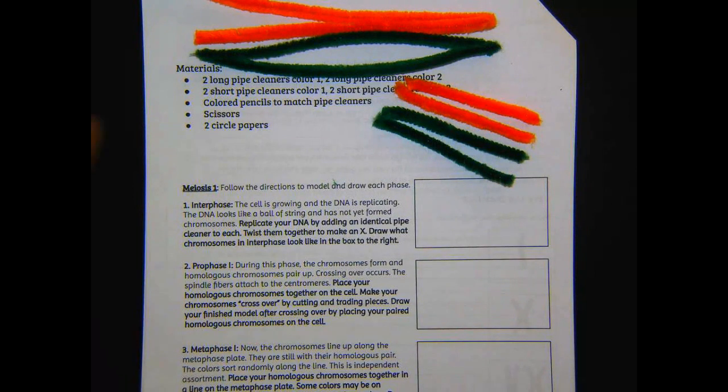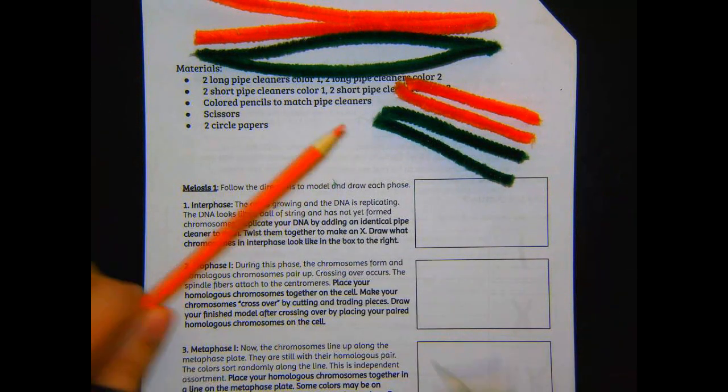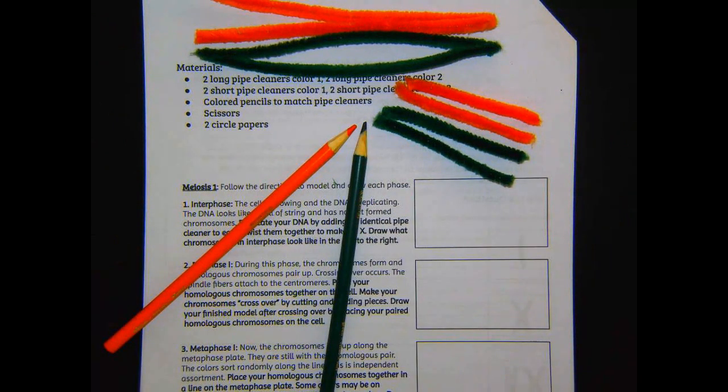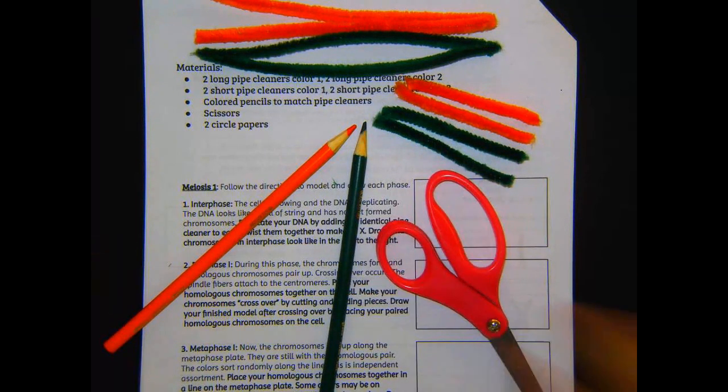Then we need 2 colored pencils to match the pipe cleaners. So if this was what I was using, I would need an orange and a green colored pencil. We need scissors. We are going to have to do a tiny bit of cutting. And then 2 circle papers.